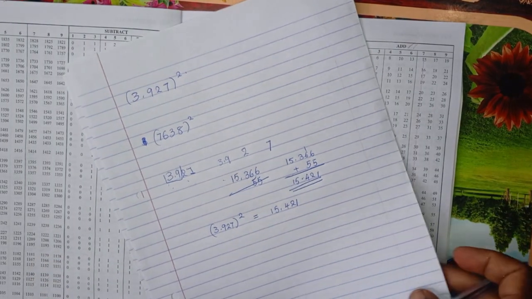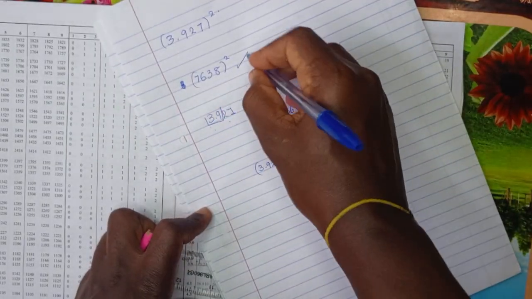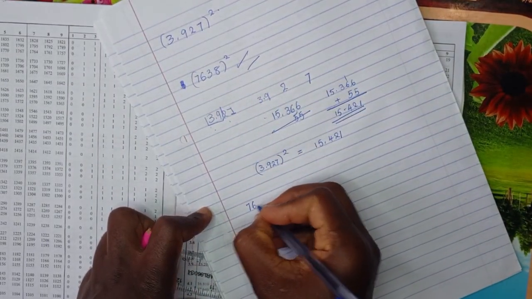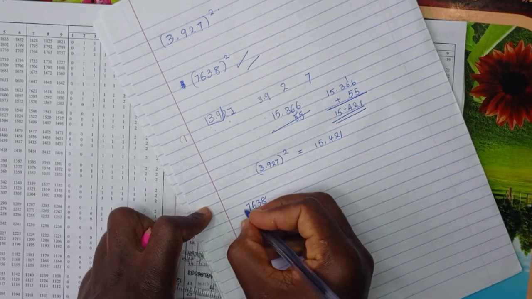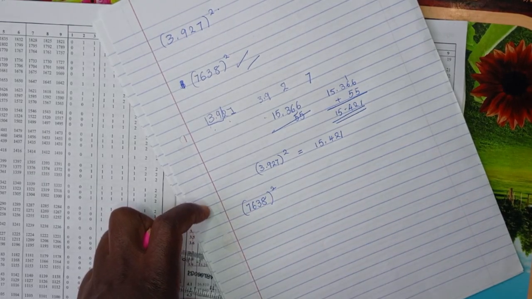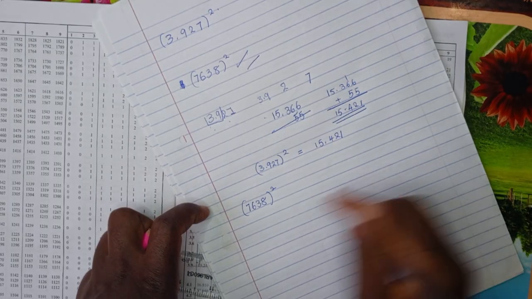So what if now you are given this number that I was talking about? It's a whole number, 7,638, and you are required to square that number. Then what do you do?